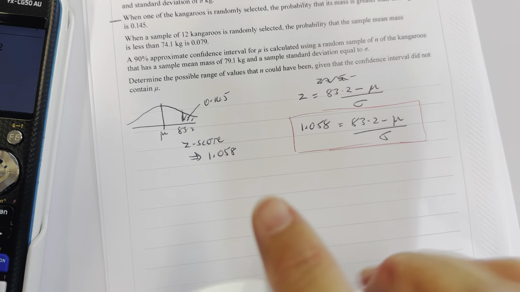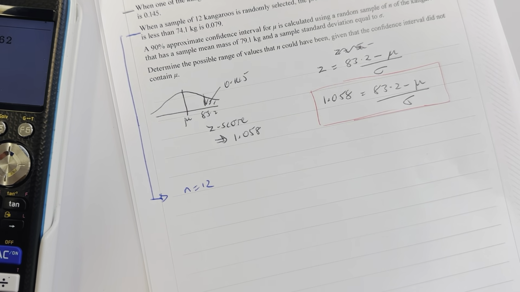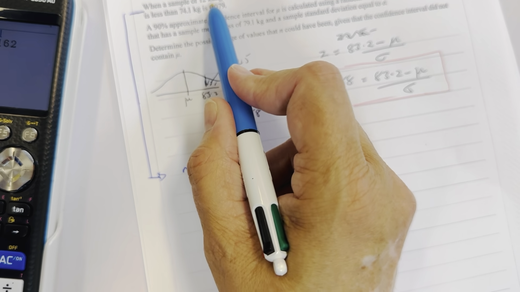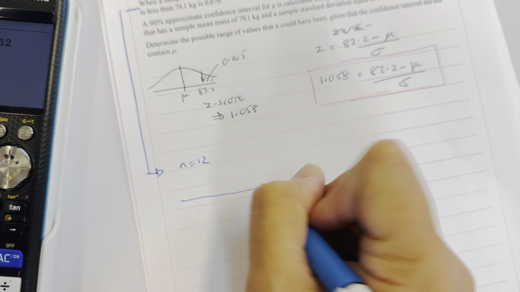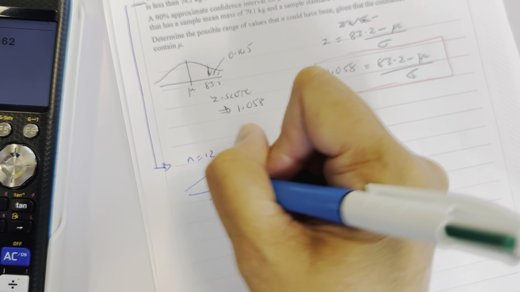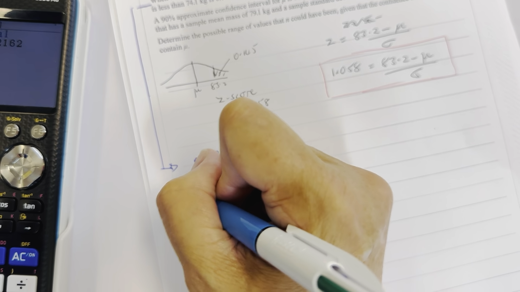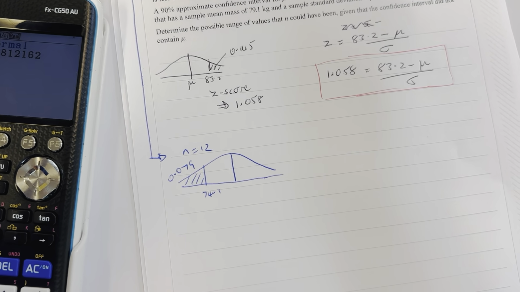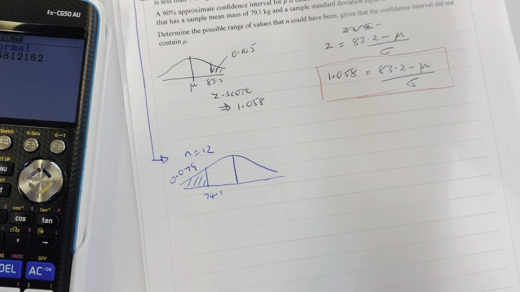Now, from the second one here, we've got our sample n equals 12. The probability that the sample mean mass is less than 74.1 is that. So let's look at that as a diagram, because we know it's all normally distributed. 74.1, and this area at the end is 0.079. So what would this be as a z-score?